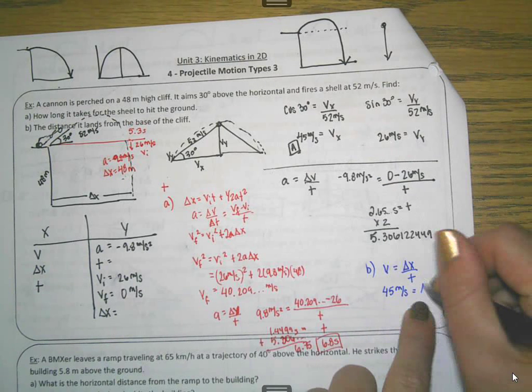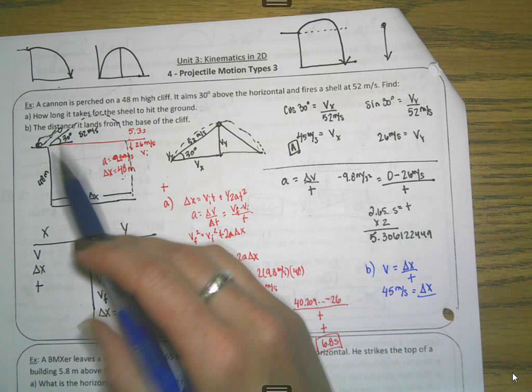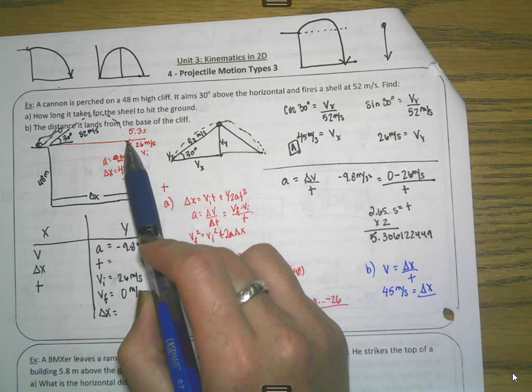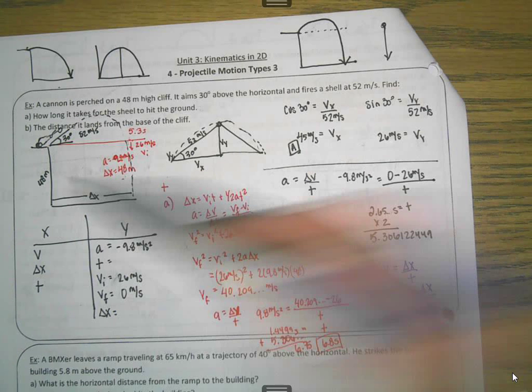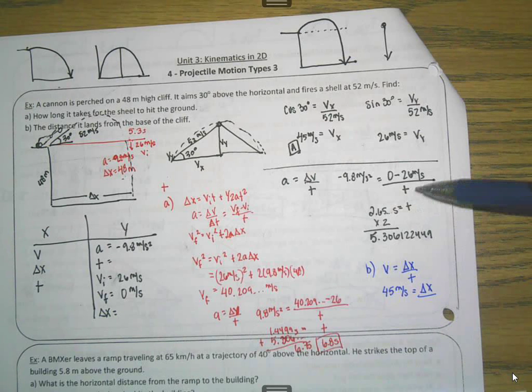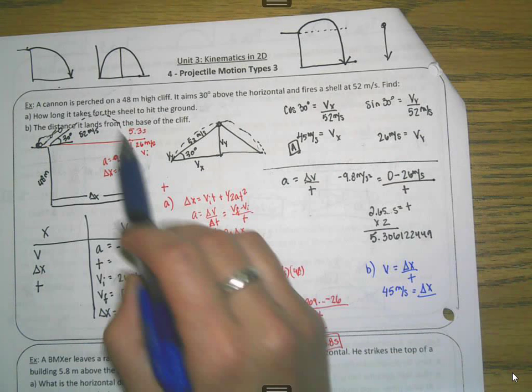Now, I still have to go back and think. It took 5.3 seconds to come down to the red line. You gotta use the 2.65. And then it took me one, yeah. Do what now? I'm concerned with how much time it took it up here above the red line. Oh, so you do use the 5.3. I'm going to use the 5.3.